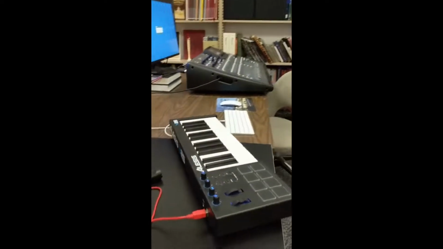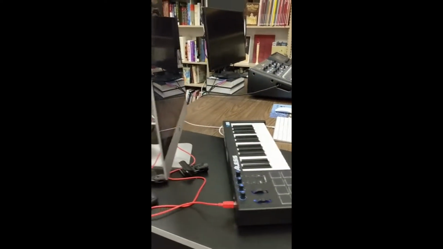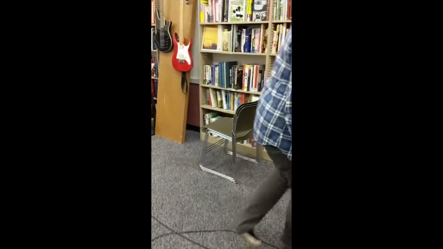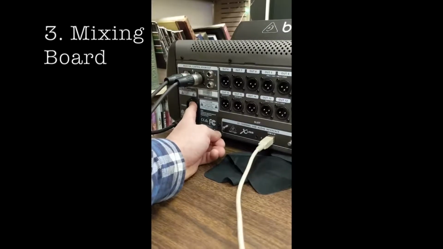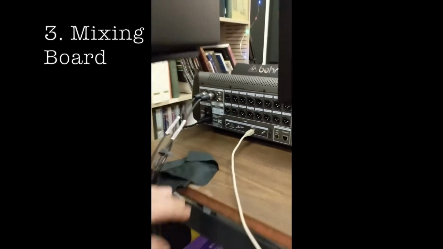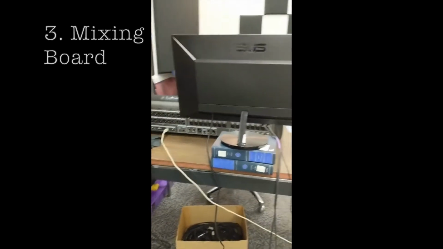And as you can see, the blue lights kicked on the keyboard, so they're going to start to talk to each other. After that, go back behind here to the power button of the Behringer X32 digital console and flip that on. And last, as always, are the monitors.